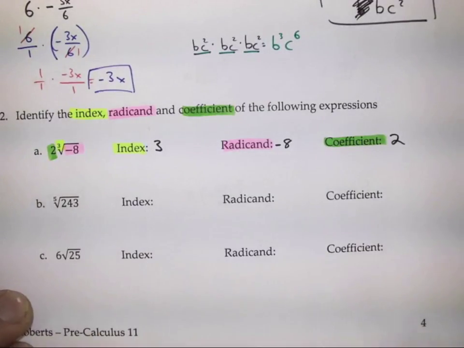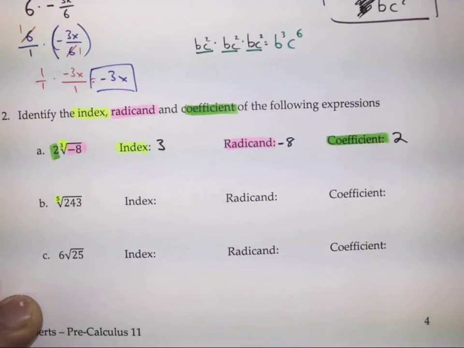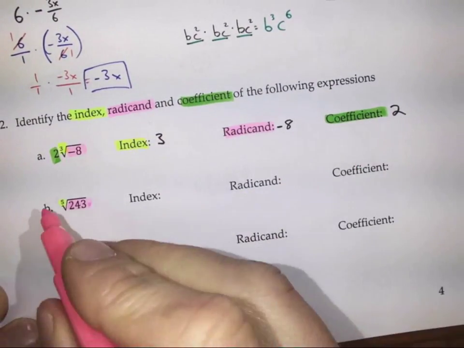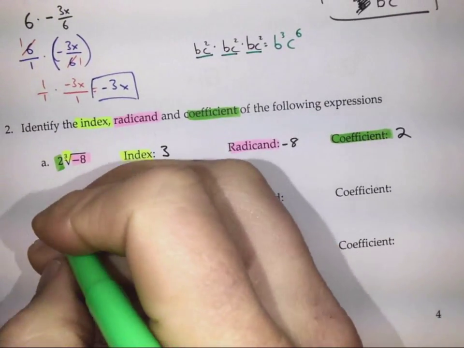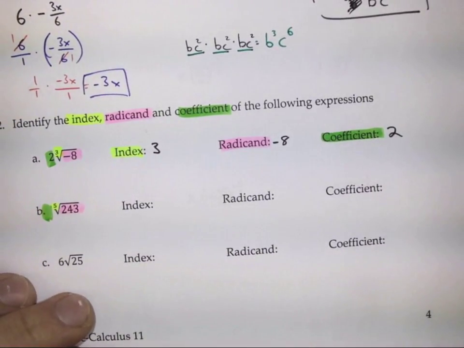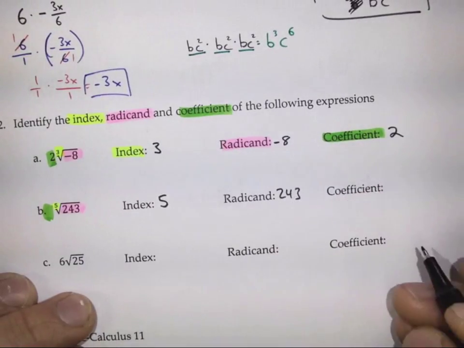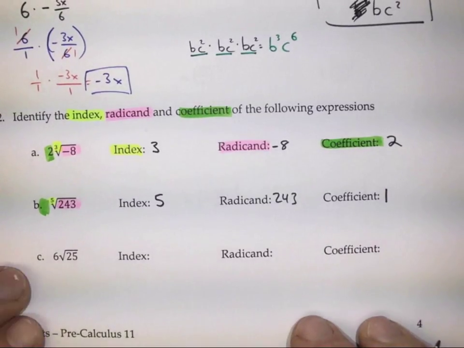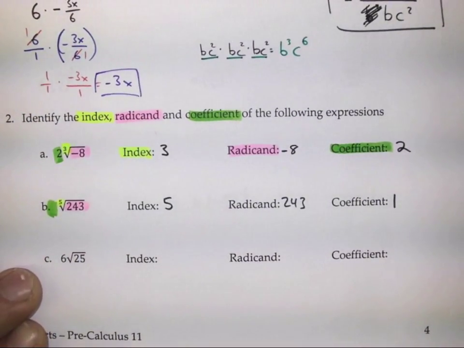So we're going to continue along. We've got an index here. We've got a radicand, which I'll highlight in pink. And the coefficient is a number in front, but I don't see one here. But what we need to remember is that there's always an invisible 1 multiplied in front. So I'm going to list the multiplier as a 1. So the index is 5, the radicand is 243, and the coefficient, the thing multiplied in front, is a 1. Now, some people might say there's no coefficient, and that is really just a different way of looking at it at this stage.